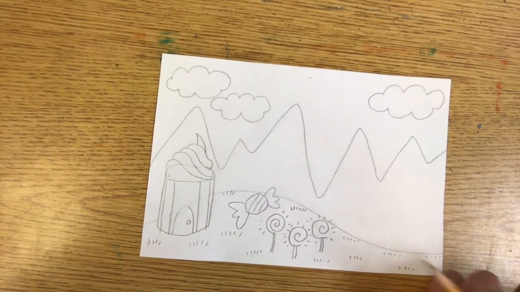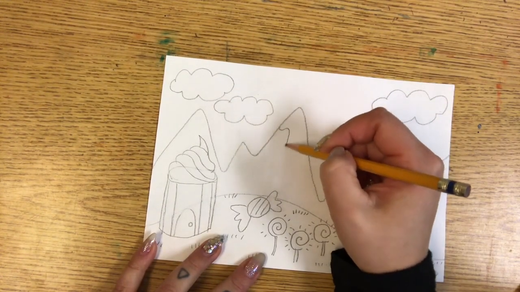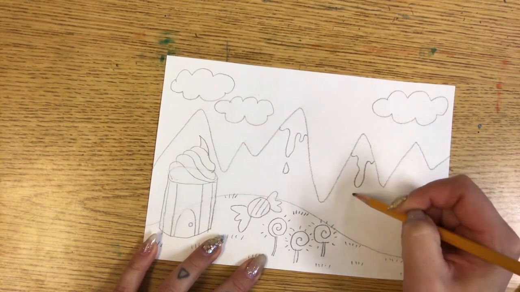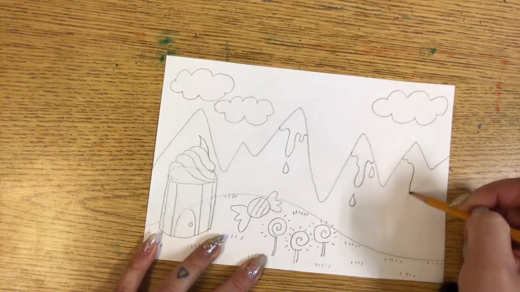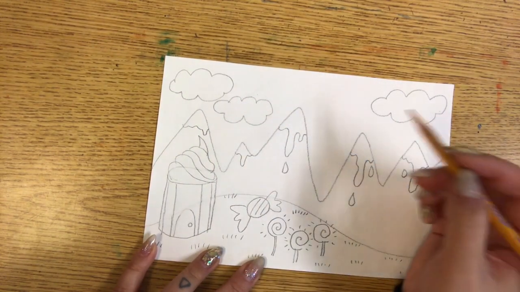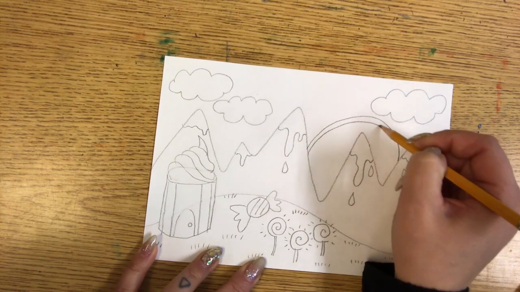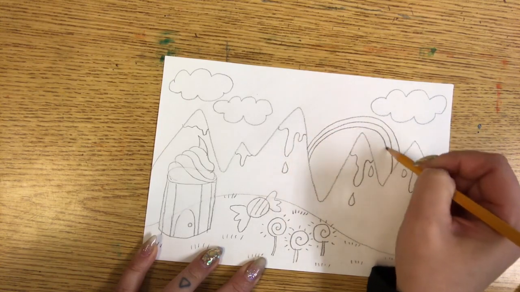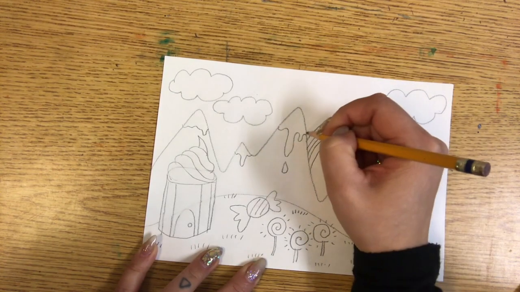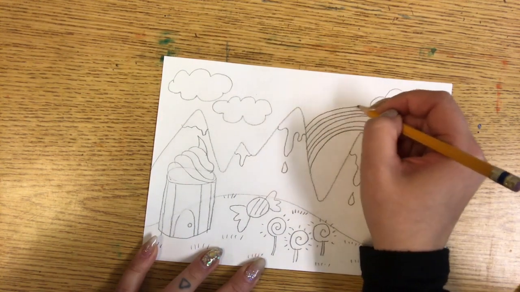Now I'm going to start to add some details to the middle ground. For my middle ground, I did mountains. So maybe I have a chocolate syrup mountain. Chocolate syrup is running down the top of the mountains for my candy land. And also, let's add a rainbow. Rainbows have 7 colors. But if you don't have an indigo in your coloring set and you don't want to try mixing the colors, you can also do a 6-color rainbow.